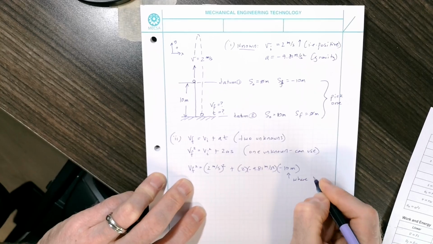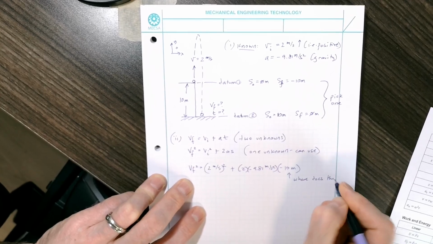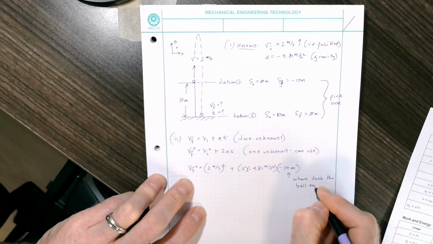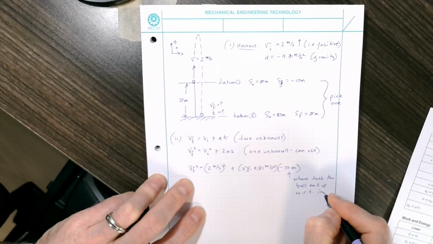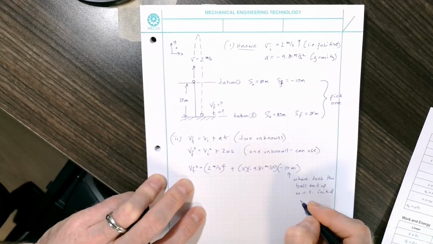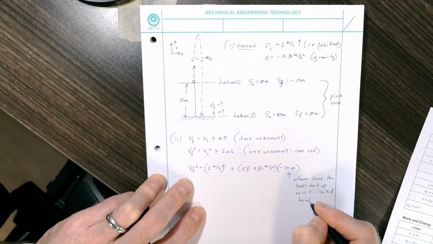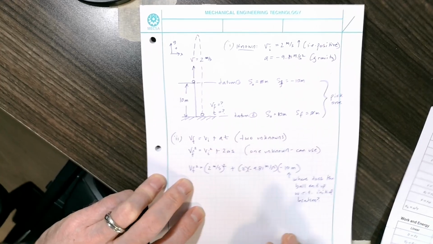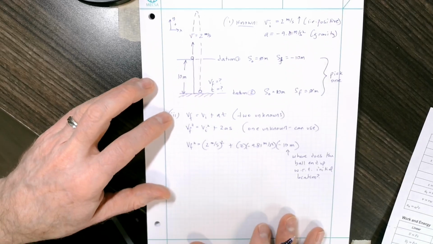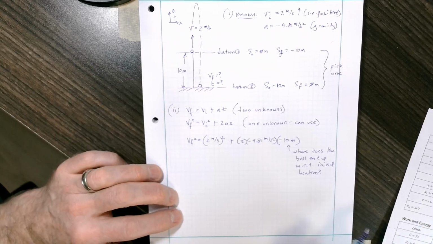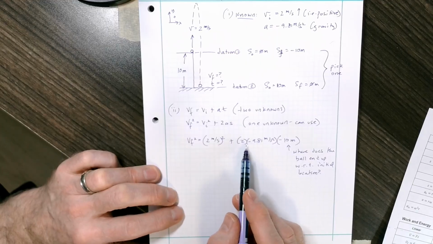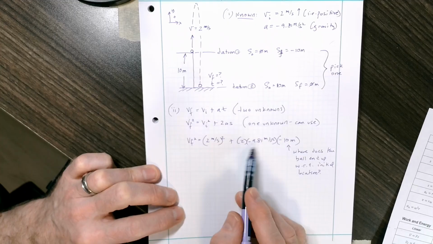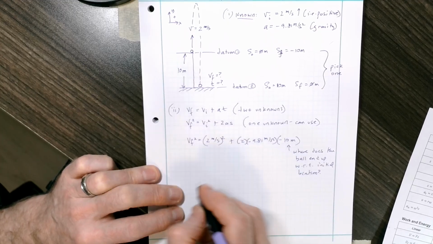Where does the ball end up with respect to initial location? Okay, move this up a little bit here. Notice that if I didn't put a negative there, that would be a negative number, and it would make havoc mathematically.